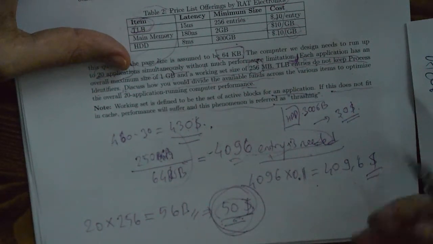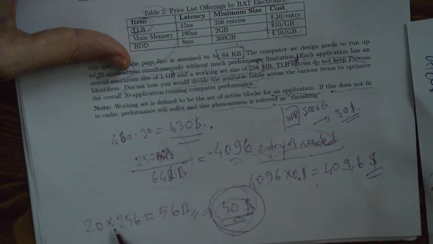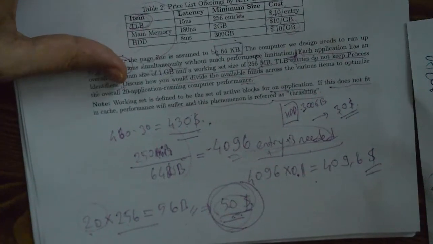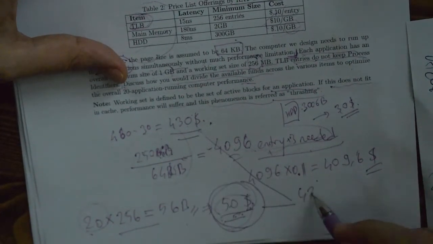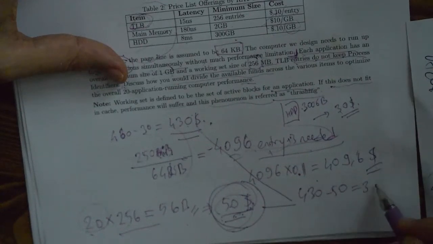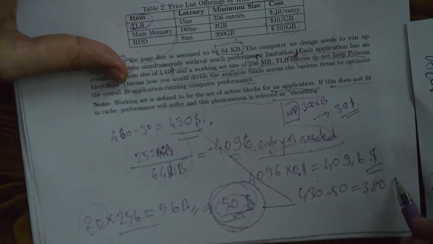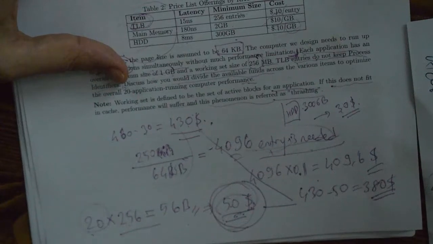We buy a main memory system, or DRAM, such that we make sure that these 20 applications have their own working sets in the DRAM. Okay, so which means 430 minus 50 gives us $380 left in our budget.